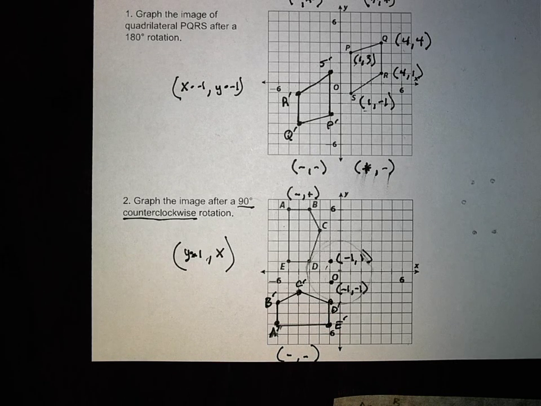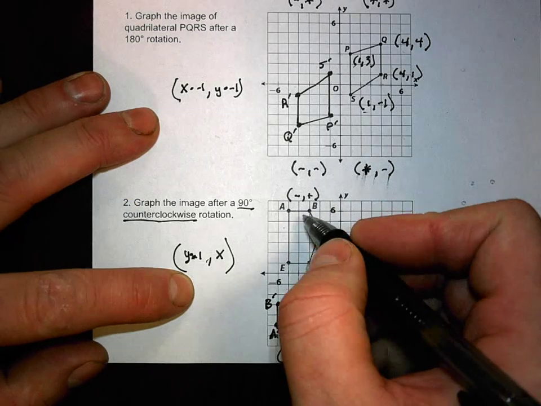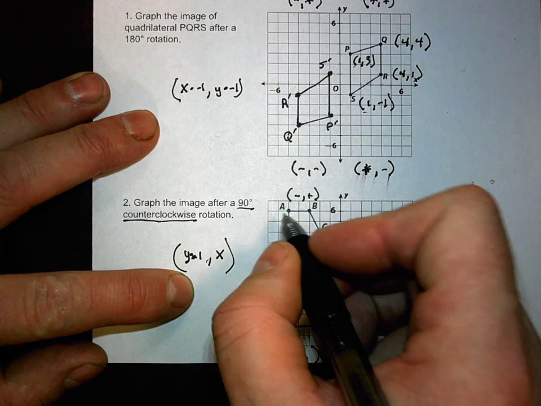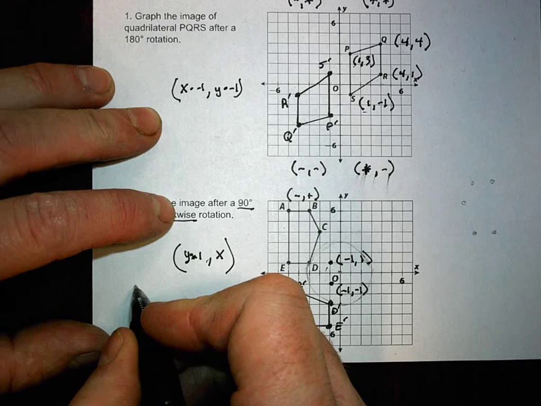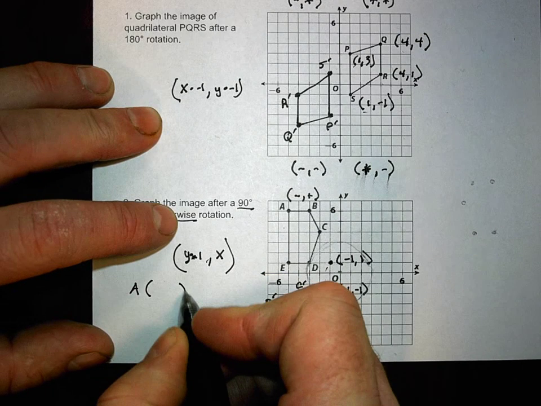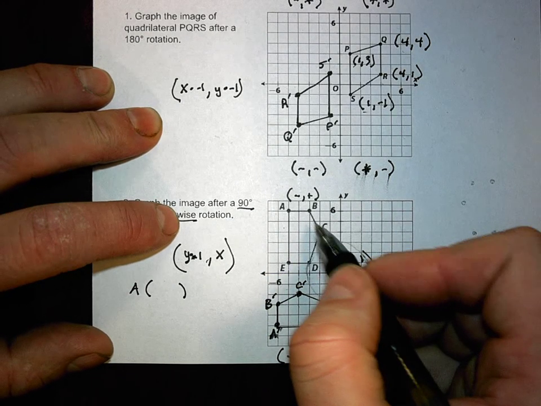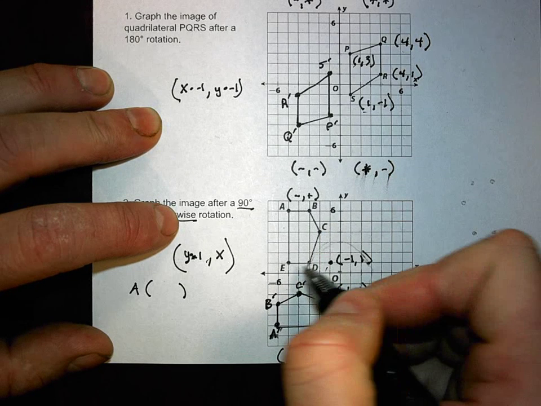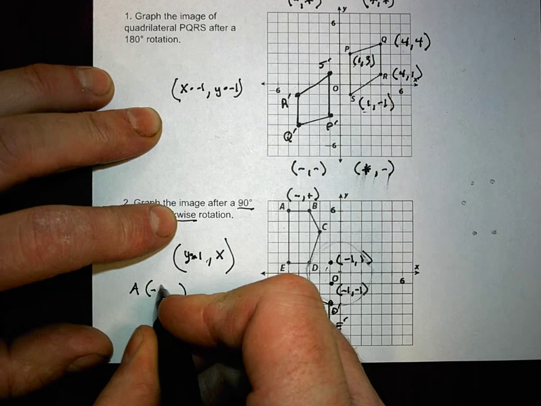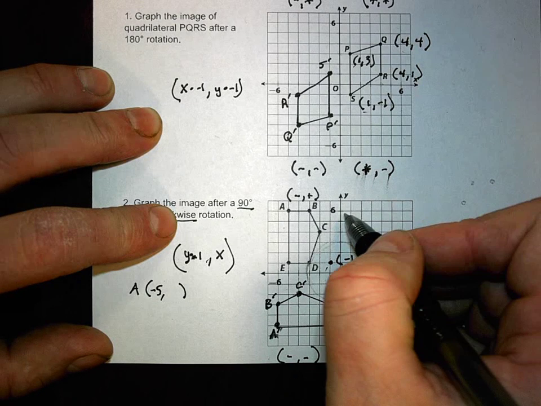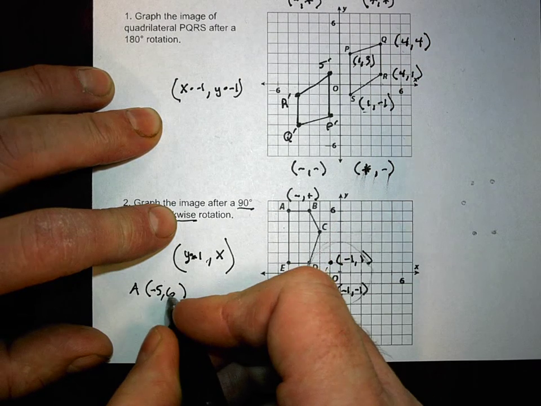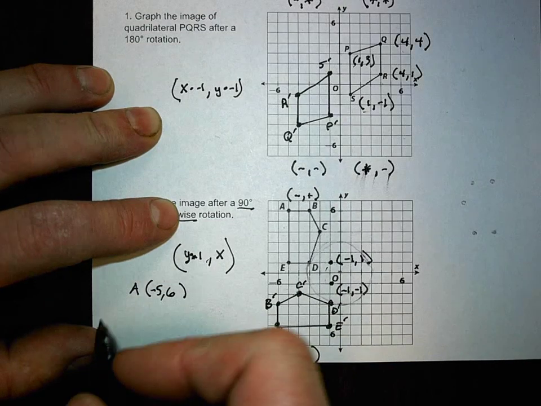Are the figures congruent? Yes. Are they the same shape, same size? Are they the same orientation? No, they've changed by 90 degrees. But let's take a look at what happened to them. I'm going to pick point A up here. What are the coordinates for point A? What's the x? Negative 5, right? And the y is 6. Good so far?